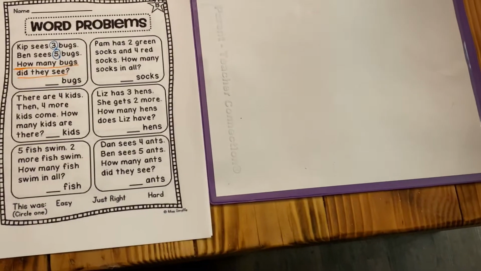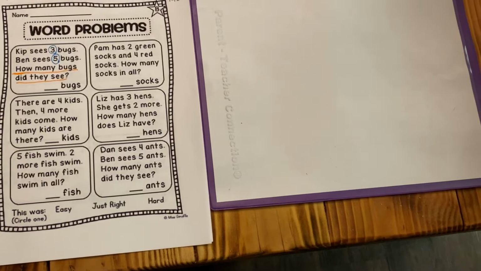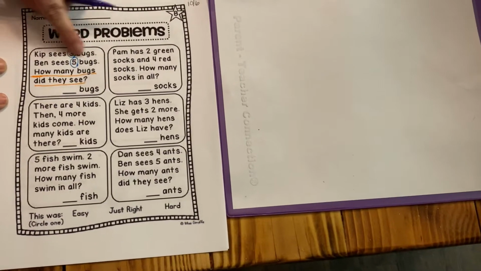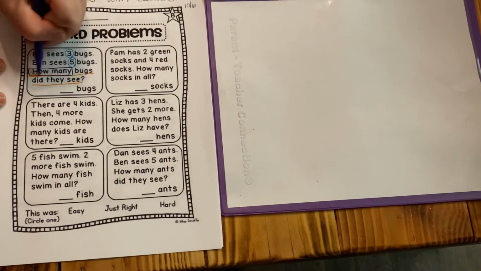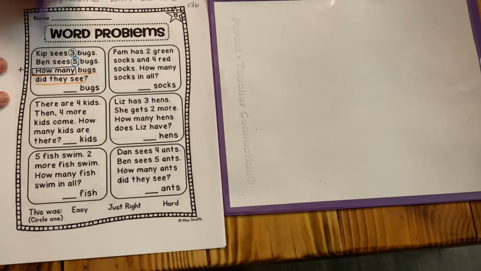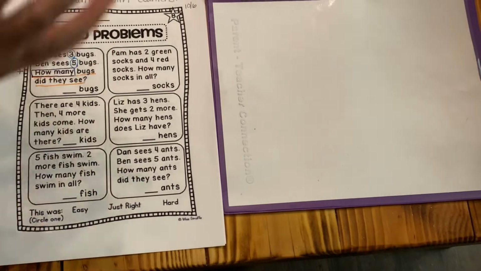Box my math action. Okay. She sees 3 bugs and he sees 5 bugs. How many? Many is going to be my action word. How many? And that's going to be addition. I know I need to put those two numbers together.